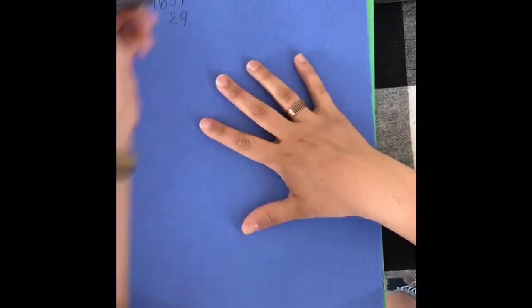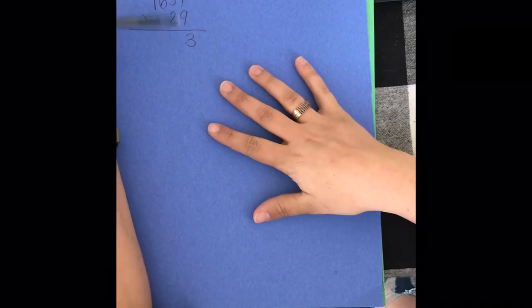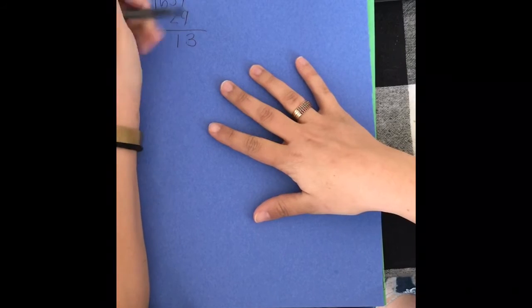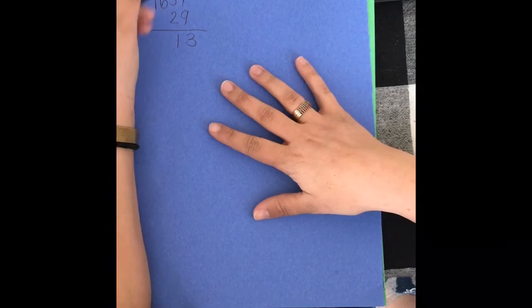All right, guys, we're going to go ahead and start solving the multiplication equation. I'm going to use the standard algorithm. You can use whatever works for you. I'm doing 1,657 times 29. Hang on, I gotta put paper underneath. So we start in our ones place. 9 times 7 is 63. 9 times 5 is 45, plus 6 is 51. 9 times 6 is 54. 54 plus 5 is 59.